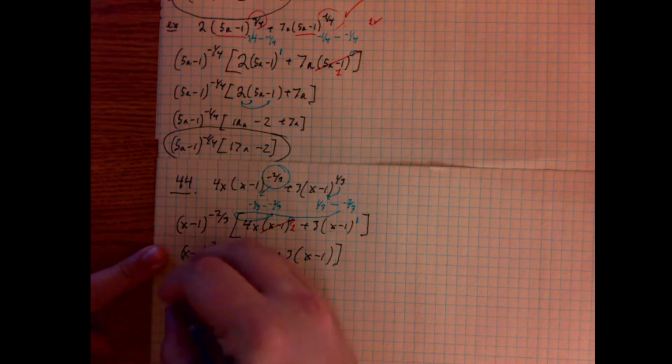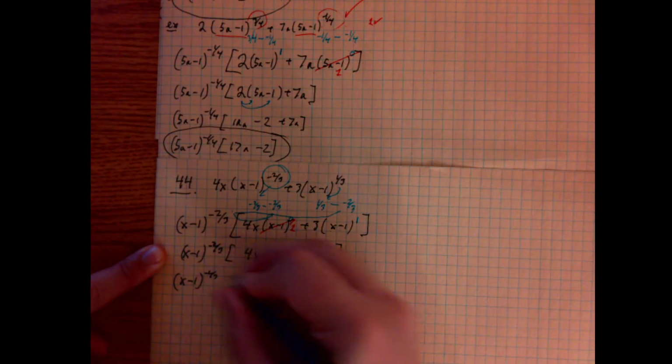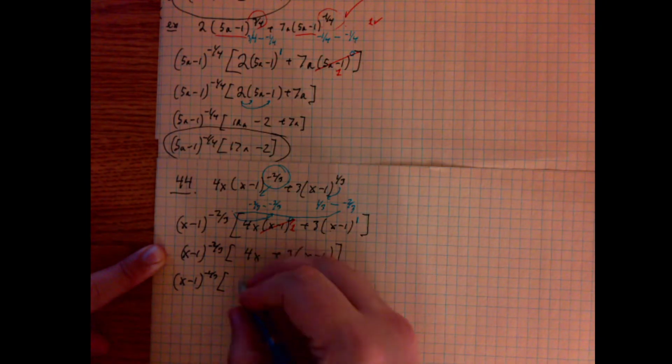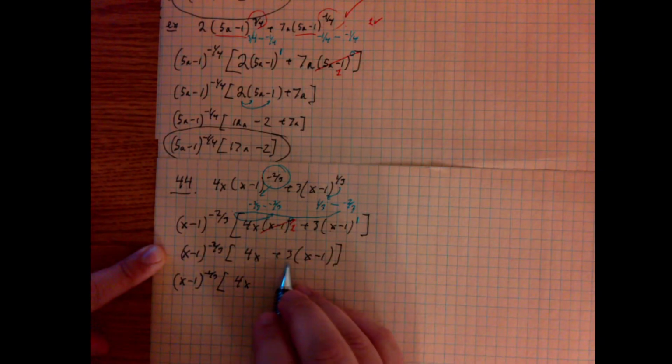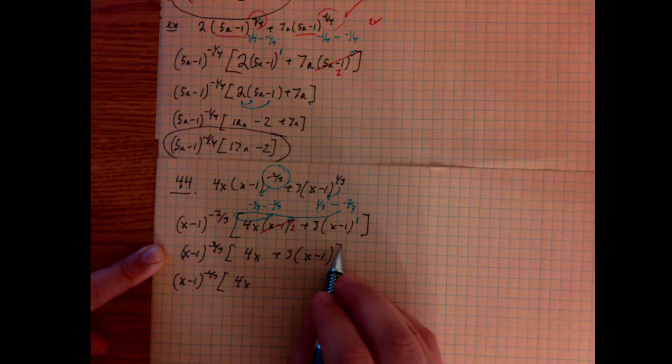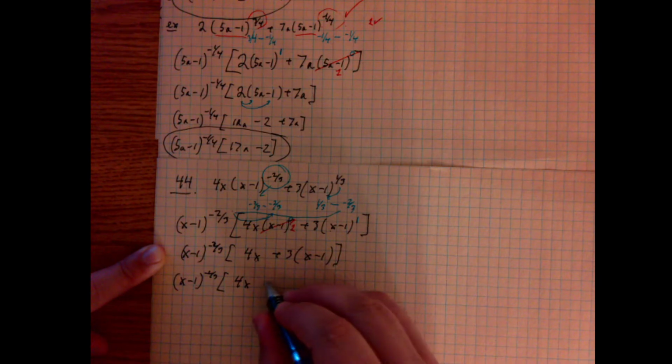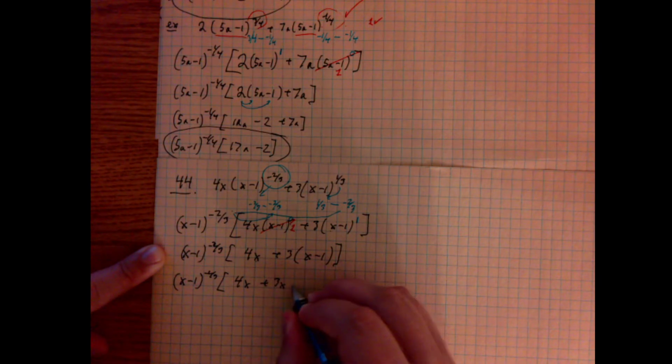Now here, again, the x minus 1 to the negative 2/3 power. Okay, we take 4x, it's still 4x. This 3 can be distributed because there's no power left. So this becomes plus 3x minus 3.